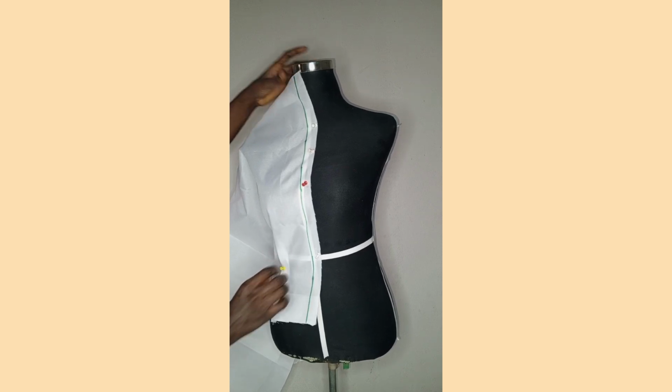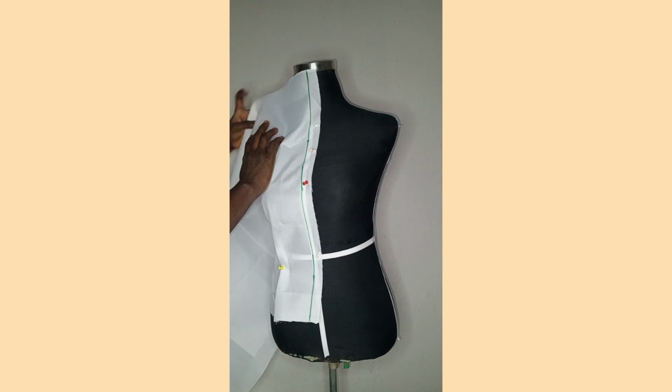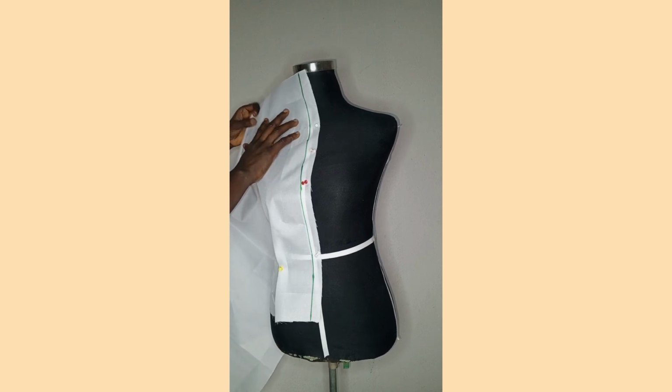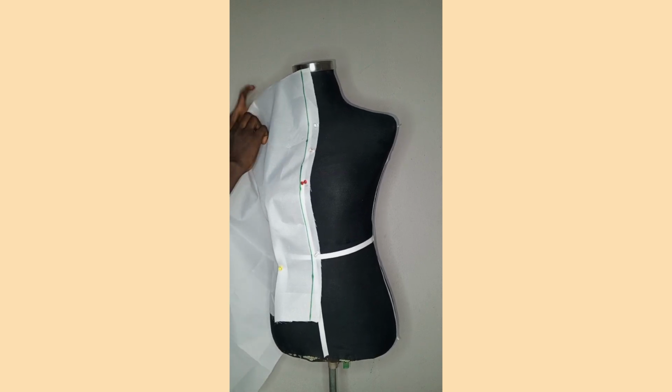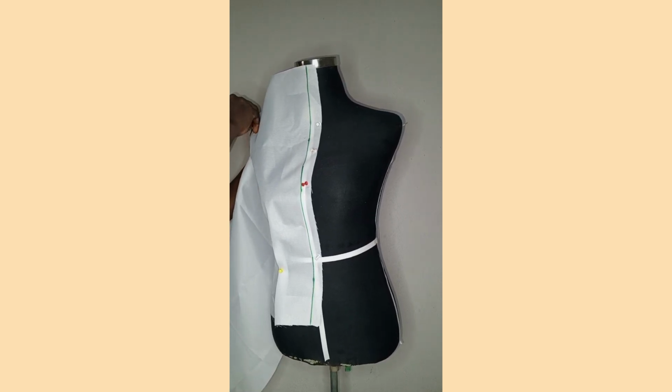So I'll pin it down, and I'll go to the shoulder. I have excess at the shoulder too. So the excess at my shoulder, I'll pin it also to stand as the shoulder dart.